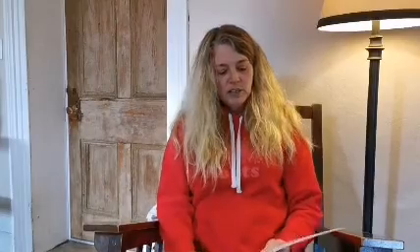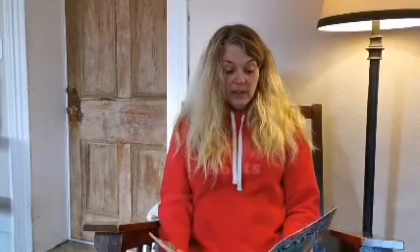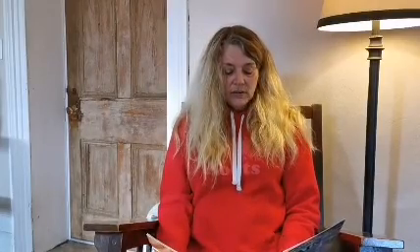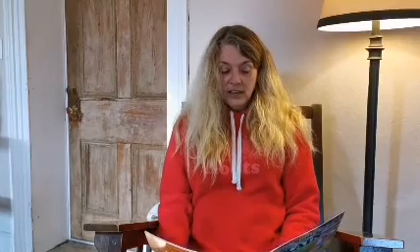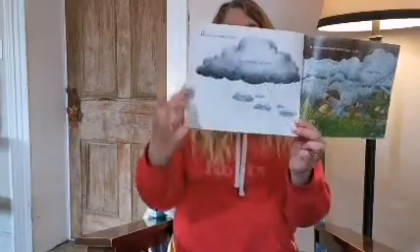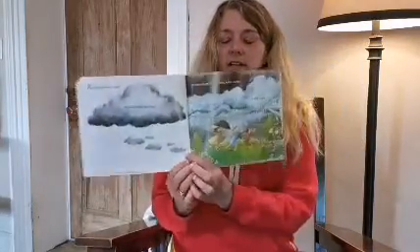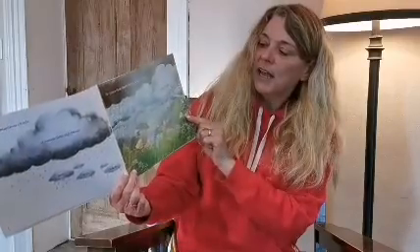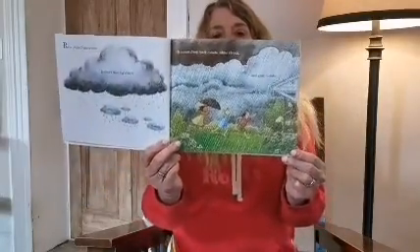Rain comes from clouds. It comes from big clouds and little clouds. It comes from black clouds, white clouds, and gray clouds. There's the big clouds and the little clouds and the gray, black, and white clouds.